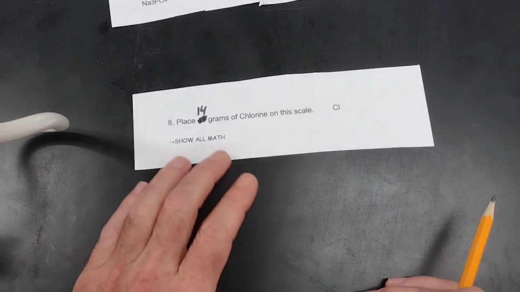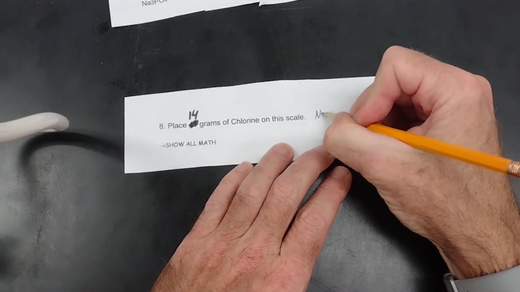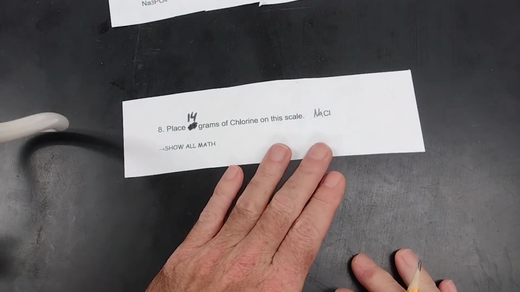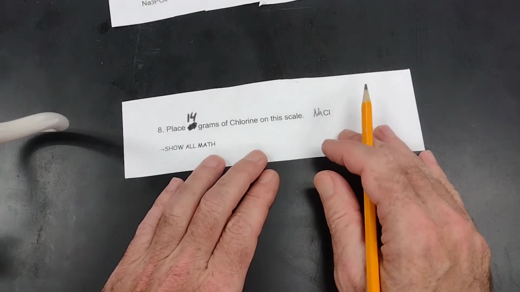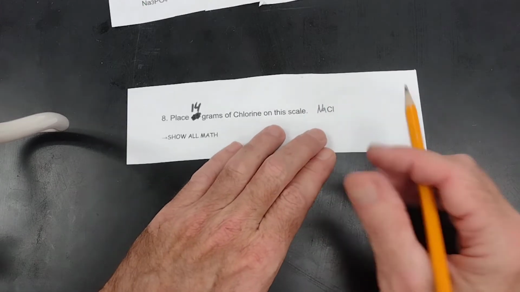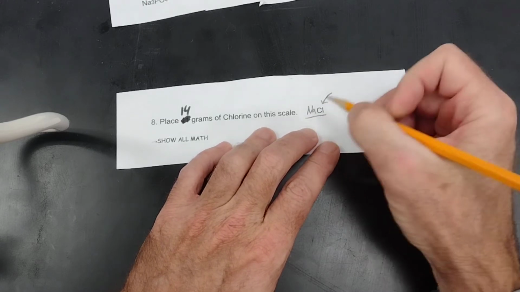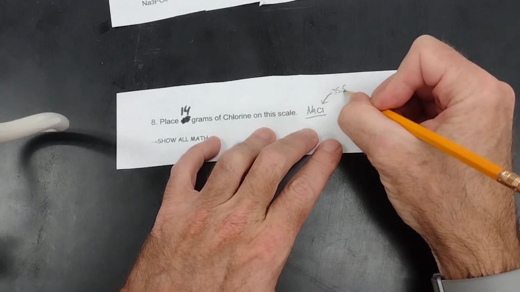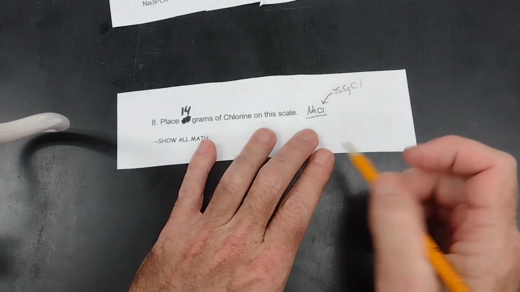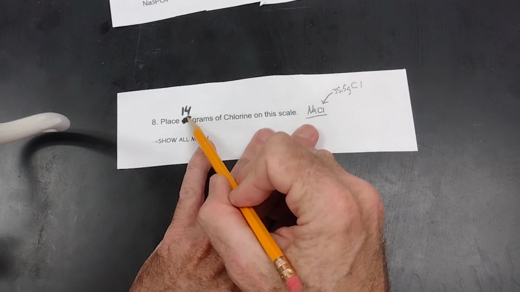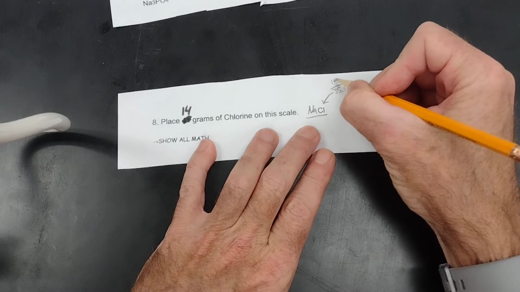Place 14 grams of chlorine on this scale, and what you had was table salt. All right? 14 grams of chlorine on this scale. In table salt, if you had 1 mole, you'd have 35.5 grams of chlorine. Does that make sense? If you only want to put 14 grams of chlorine on the scale, you don't need a whole mole.